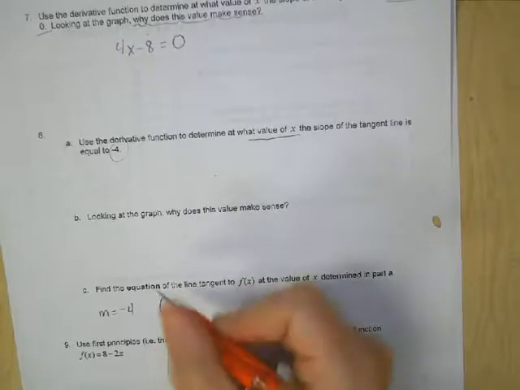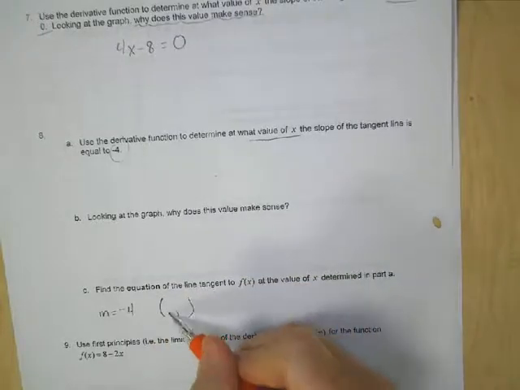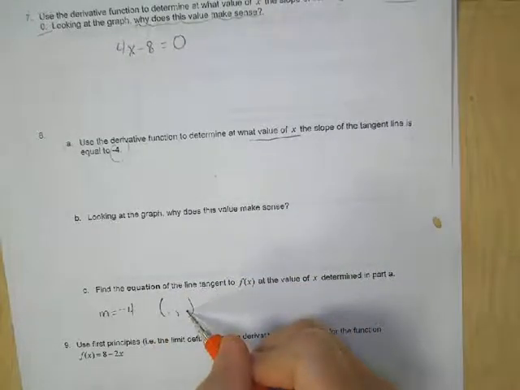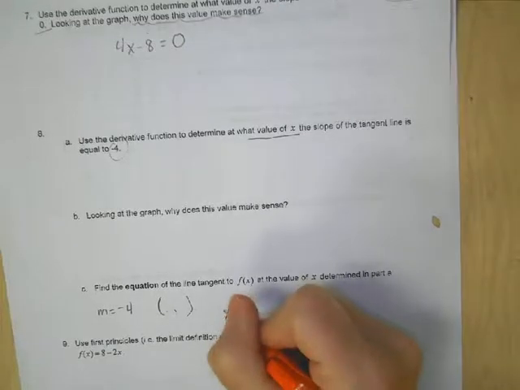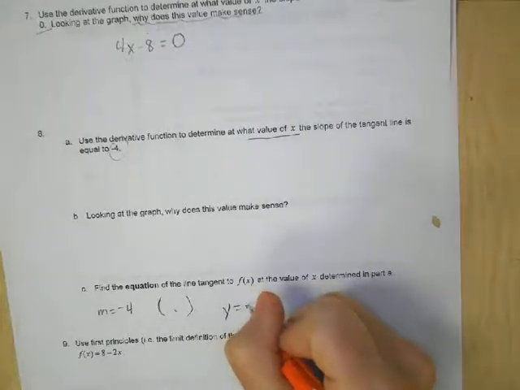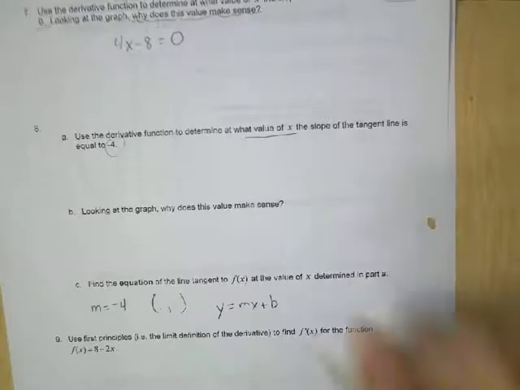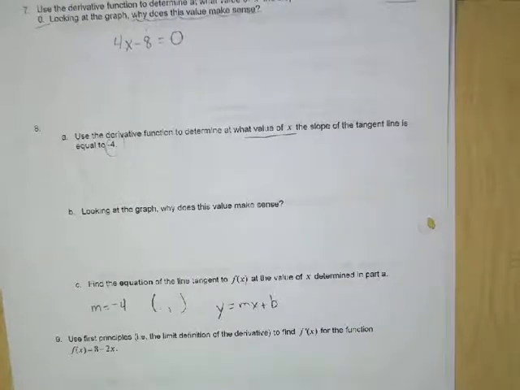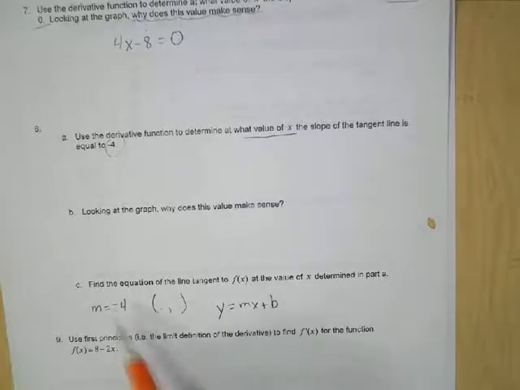You should be able to figure out what the y value is. And then from that, you're going to write me an equation of the line, y equals mx plus b. So we're going back and using our fabulous Algebra 1 skills. If you know the slope and you know one point on the graph, you should be able to write the equation of the line that has that slope and goes through that point. So that's what I'm looking for there.